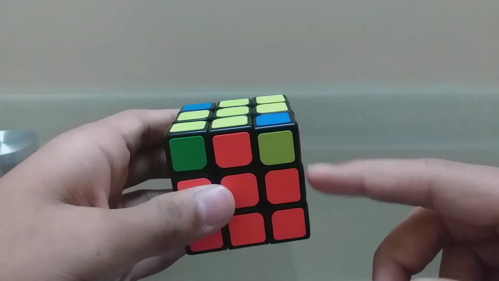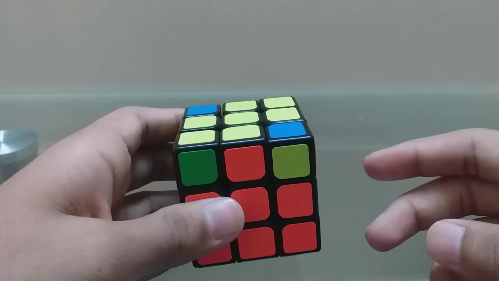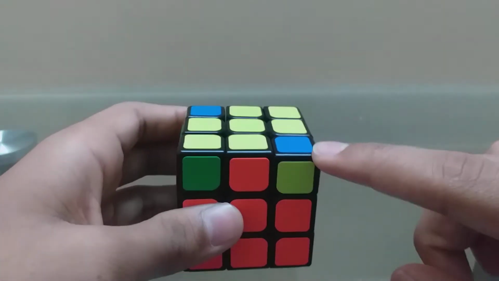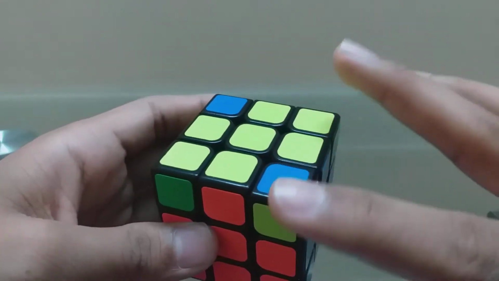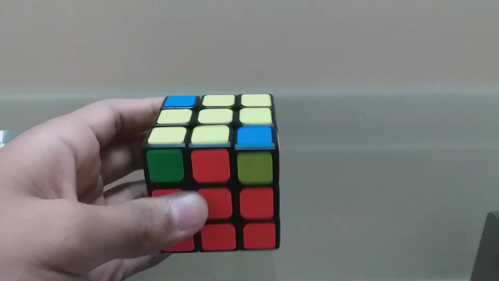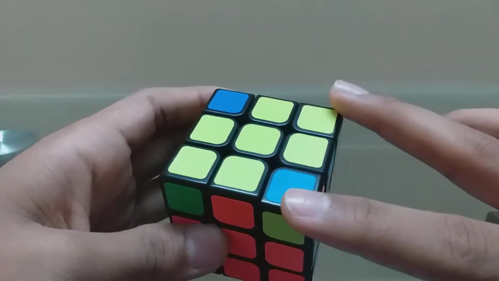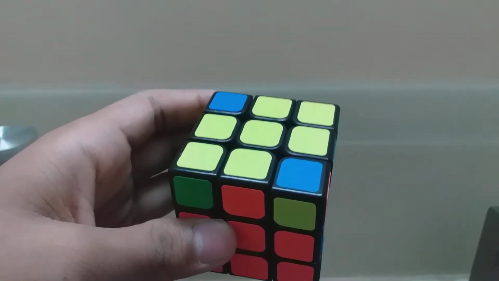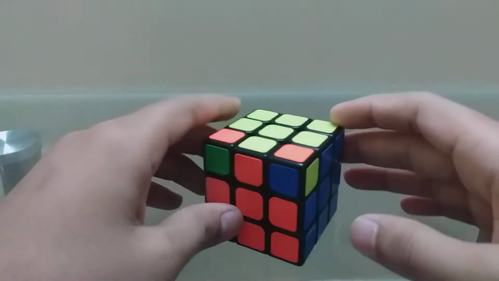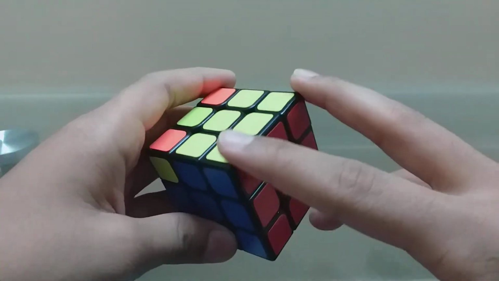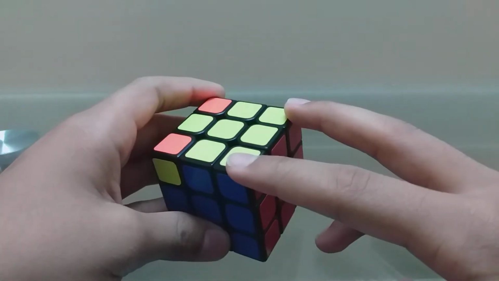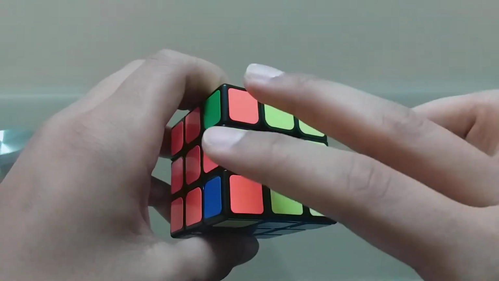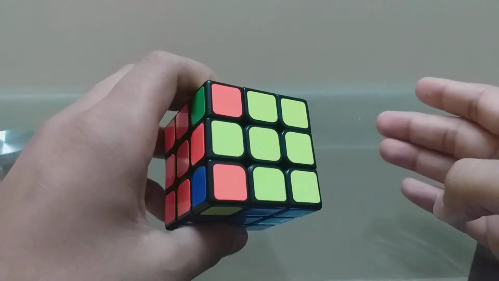Okay, now there are two cases which you may get. One is that if you get the first case, then you have the adjacent two corner pieces, or side by side corner pieces, solved. For example, like this, you have two side by side corner pieces which are solved, with the yellow facing on top, and the two pieces unsolved, which I'll get to later.